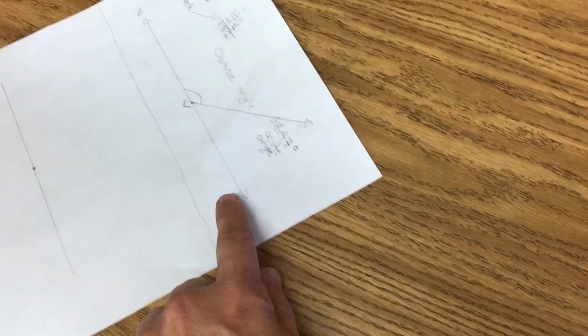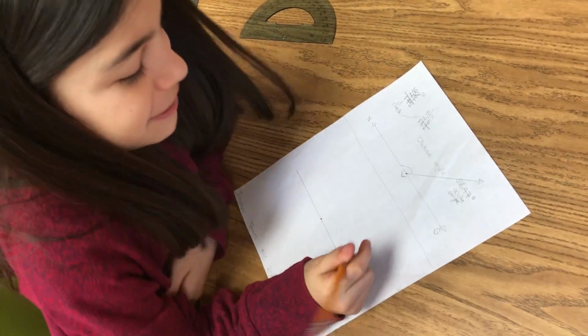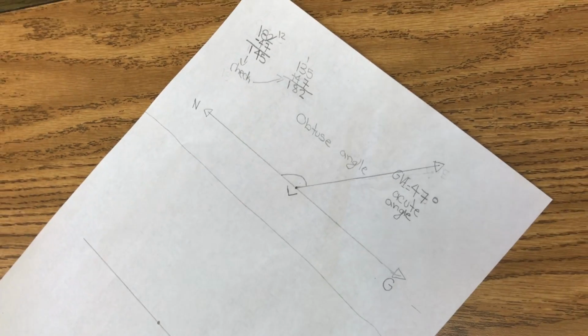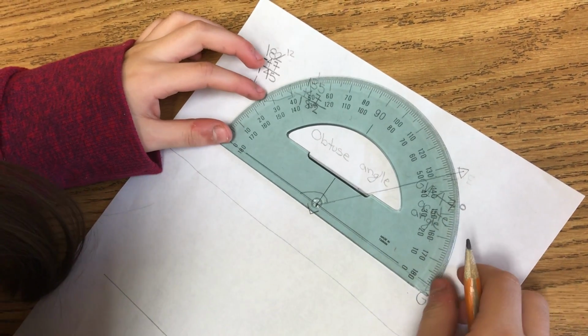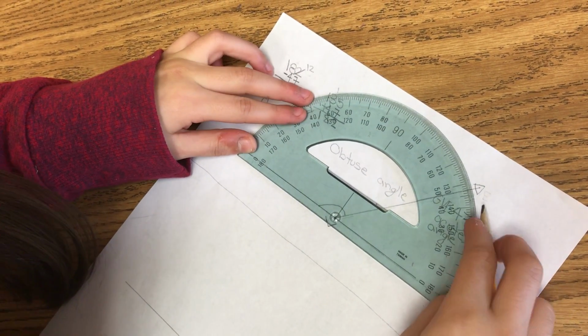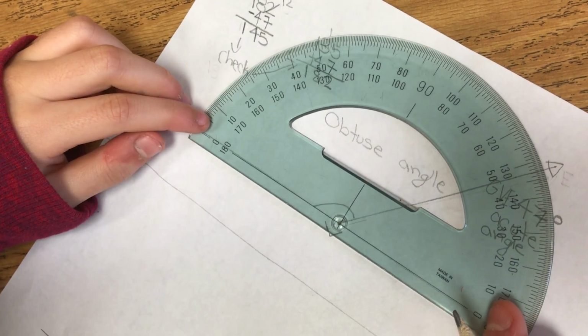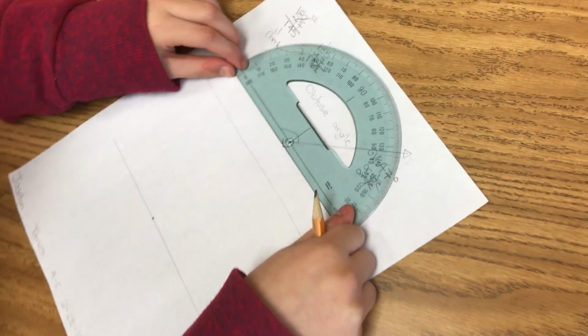Okay, and what you did here in this one? I measured 47 degrees. You measured 47, okay, put your protractor to show your 47. Okay, that's 47. Is between what? 40 and 50? 40 and 50.